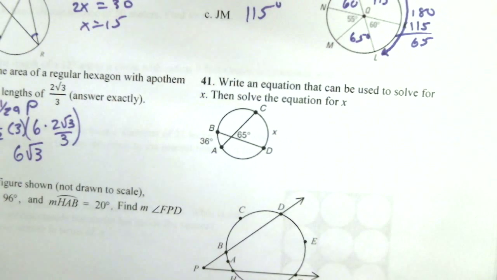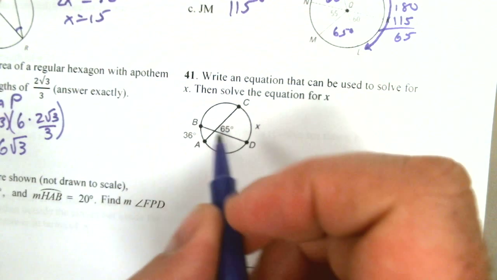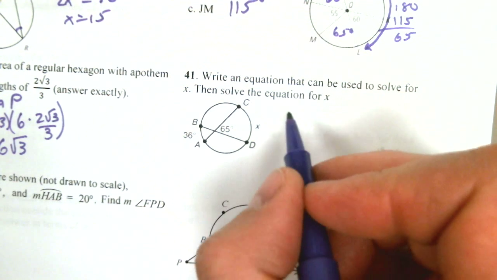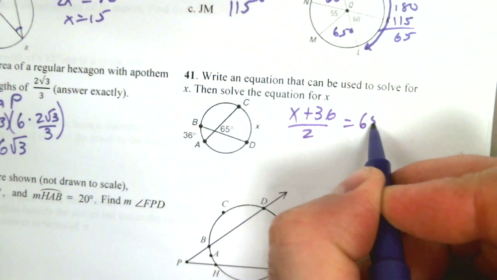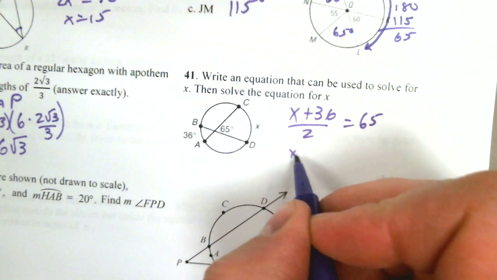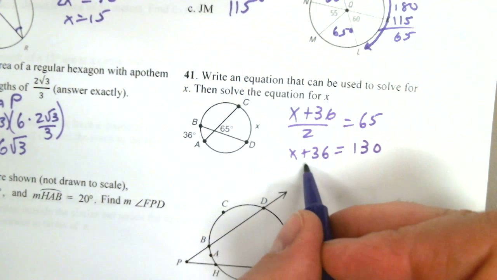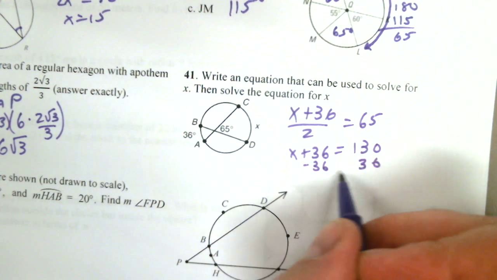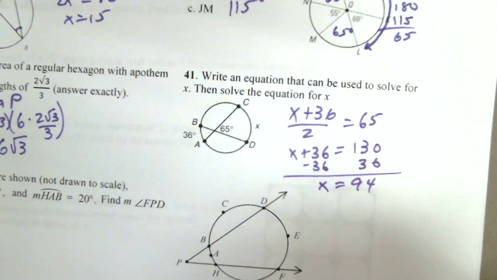For number 41, if we're finding this length, because they are on the inside, we would say x plus 36 divided by 2 equals 65. Multiplying both sides times 2 gives me 130. Subtracting 36 from both sides, x must be 94 degrees.